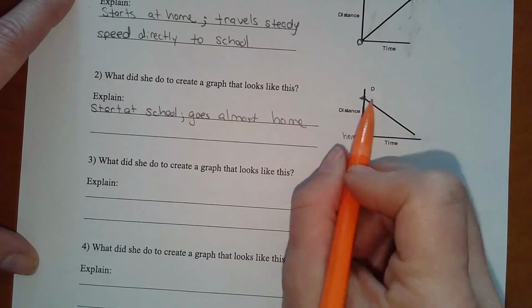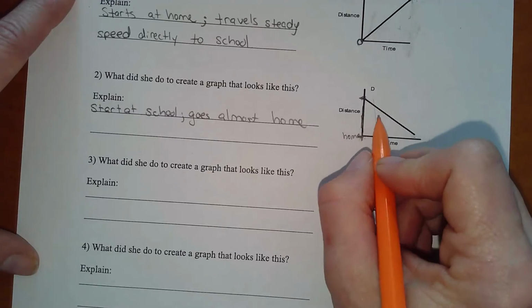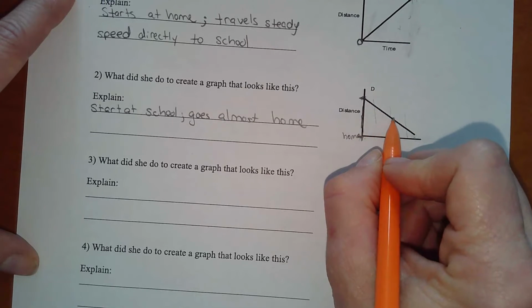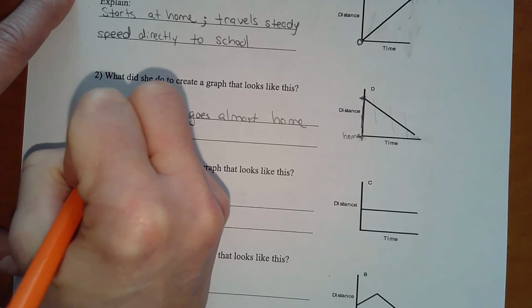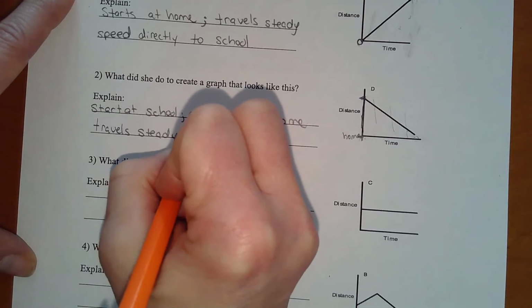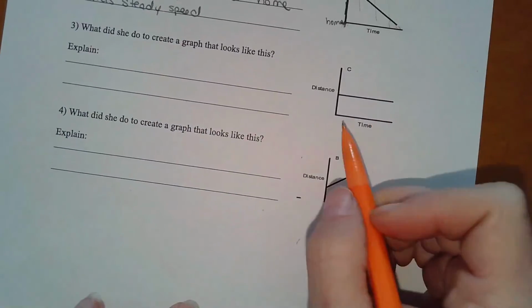How fast does she travel? She goes again at a steady speed. 1 second, 2 seconds, 3 seconds. So she's gone about the same distance. So she travels a steady speed. What did she do to create a graph that looks like this?